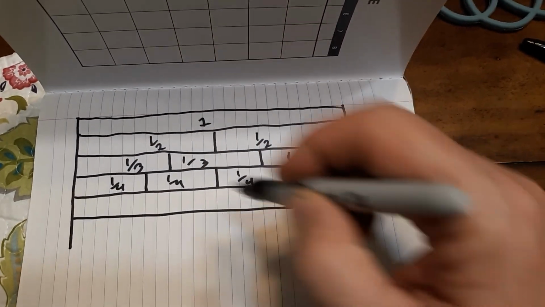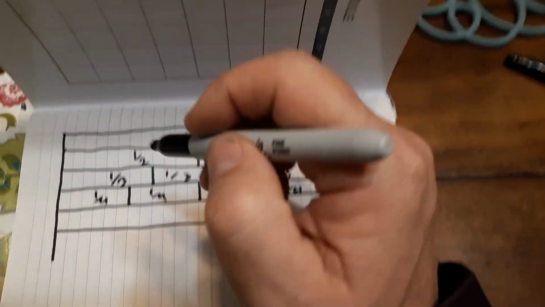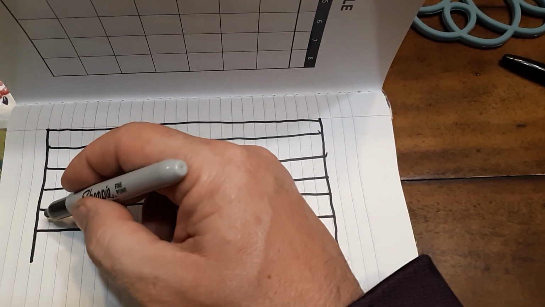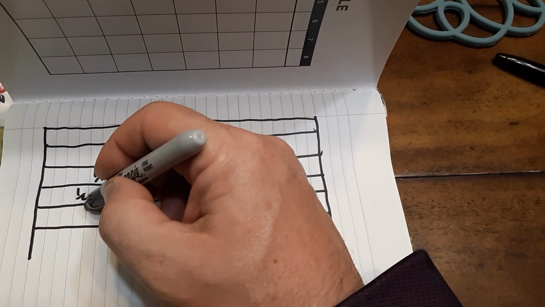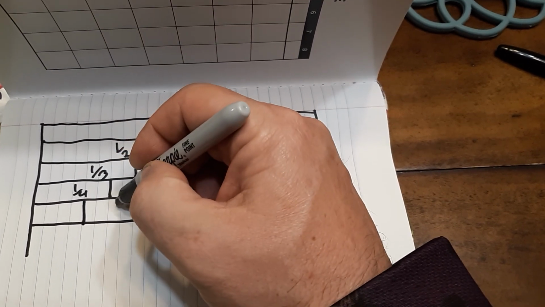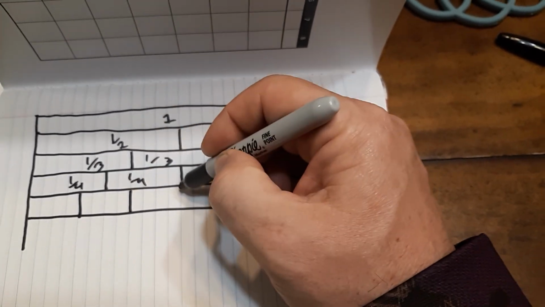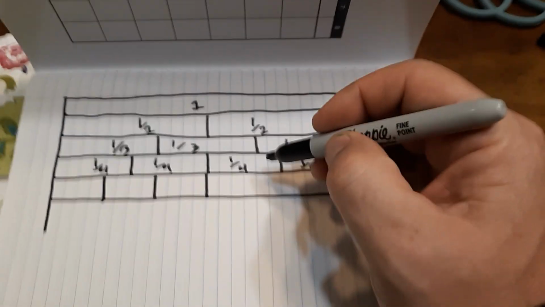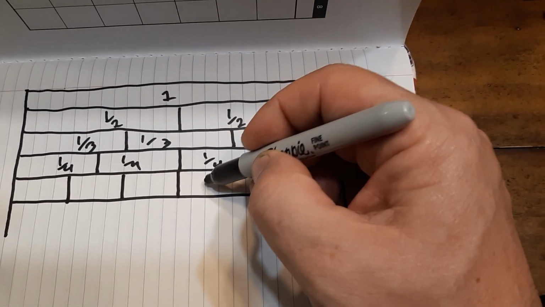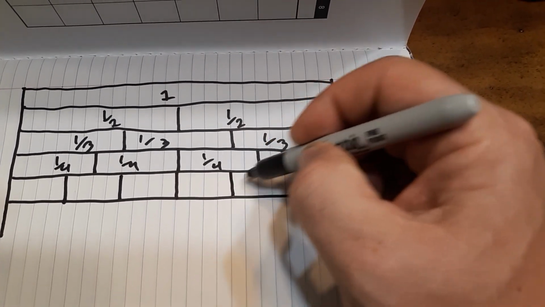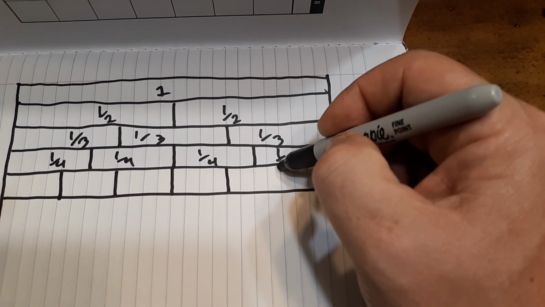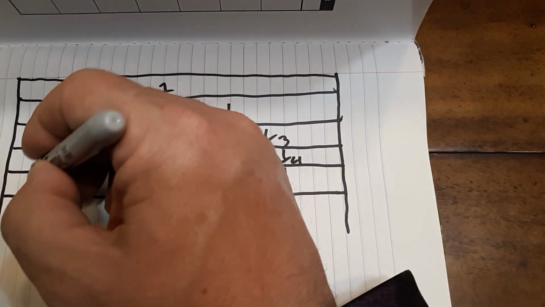Do sixths. It's going to be 4 because 6 times 4 is 24. 1, 2, 3, and 4. Next 4 would be halfway. 1, 2, 3, and 4. You got 4 left. Each one's 1/6.